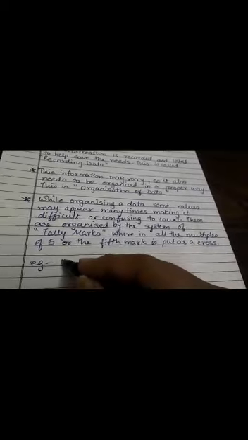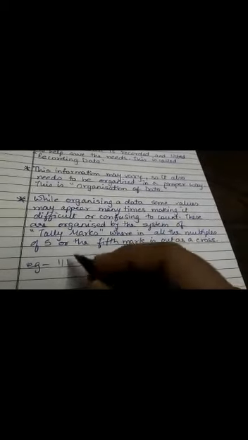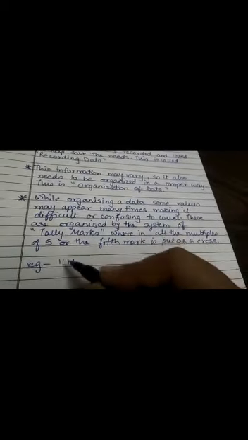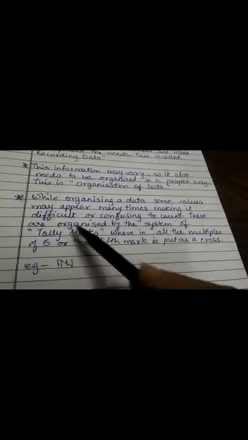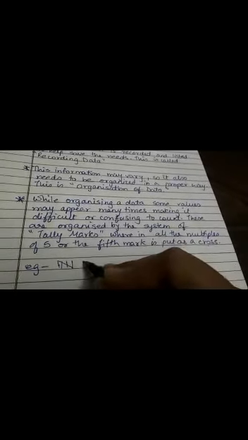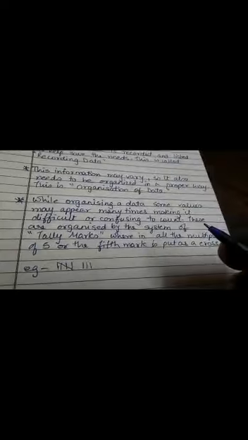Suppose the child was absent in January for 2 days, so I mark it as 2. In February 1 day, I mark it as 1. In March, 2 days. Now this is the fourth, and then I will cut it. So I will make a group of 5, that is called tally marks. Then if I say in June he was absent for 3 days, I will make 3 lines. In July he was absent for 2 days.